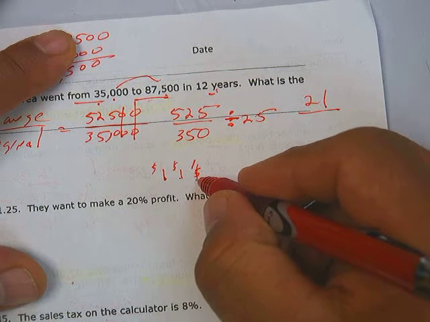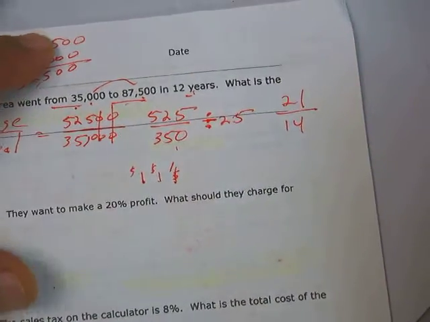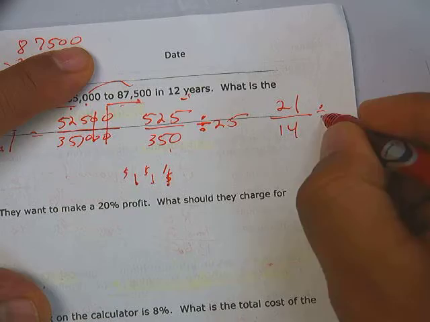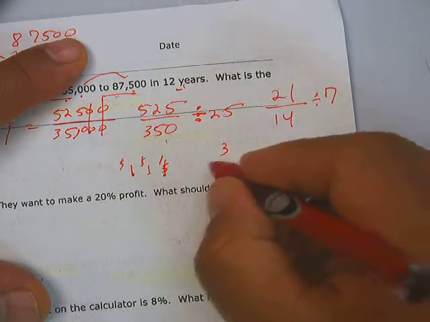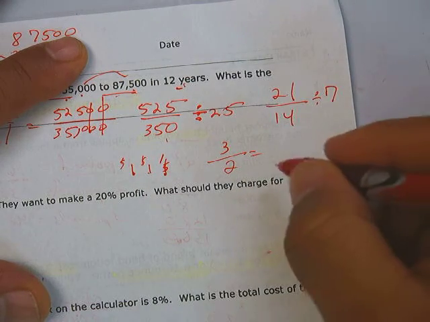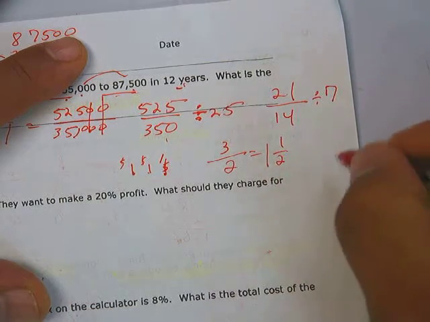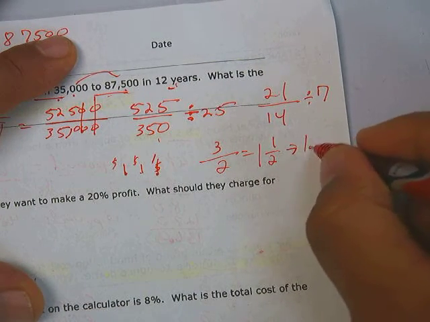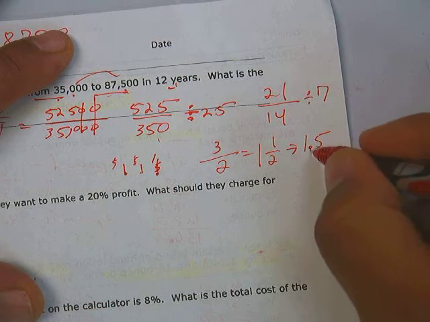How many quarters in $3.50? Well, in $1 there's 4 quarters. In another dollar there's another 4 quarters. In another dollar there's another 4 quarters. That's 4, 8, 12 in $3. Plus the 2 quarters in 50 cents, that's 14. And then I can simplify this by 7. 21 divided by 7 is 3. 14 divided by 7 is 2.